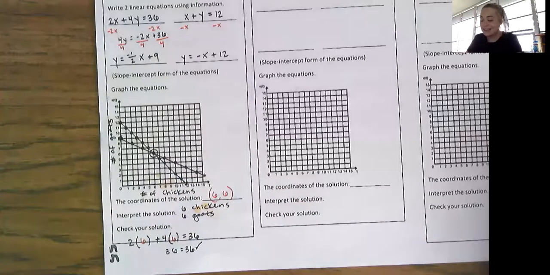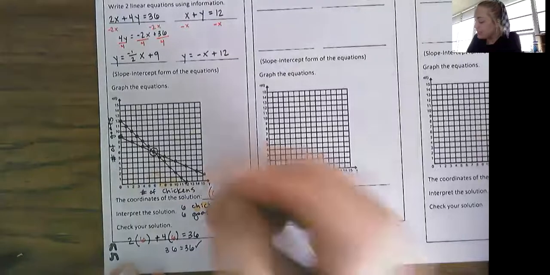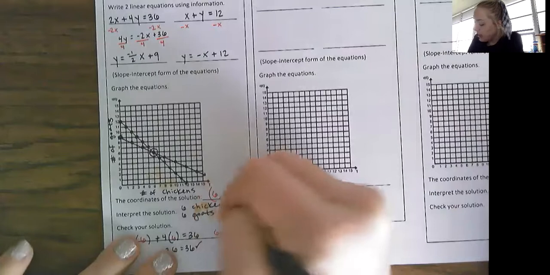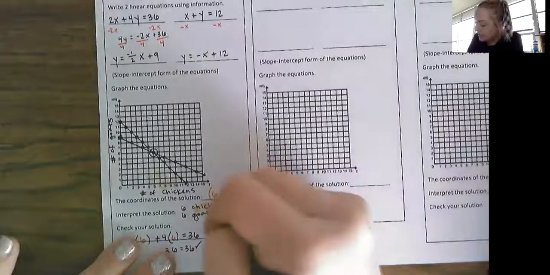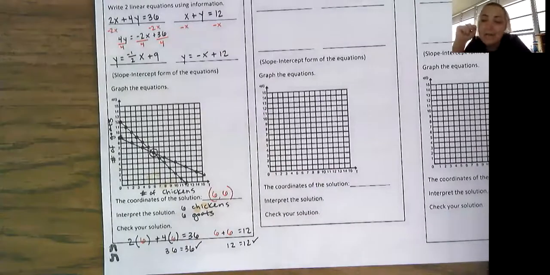Our second check: instead of x plus y equals 12, it's going to be 6 plus 6 equals 12. Well, you know that that does equal 12. So they're both correct. That means I get to move on. If you get an incorrect thing there, it would mean that you'd have to stop, figure out what you did wrong, and work from there.